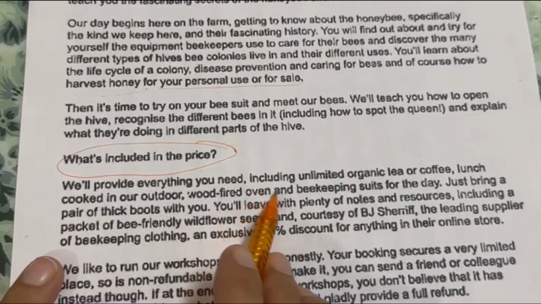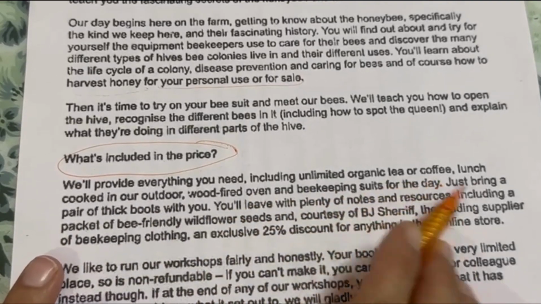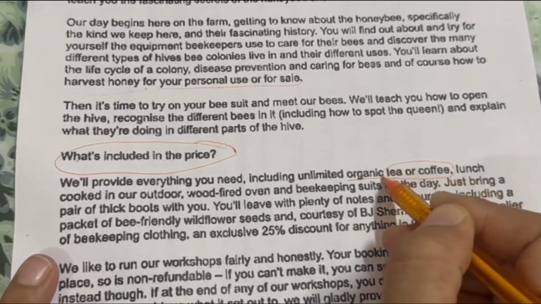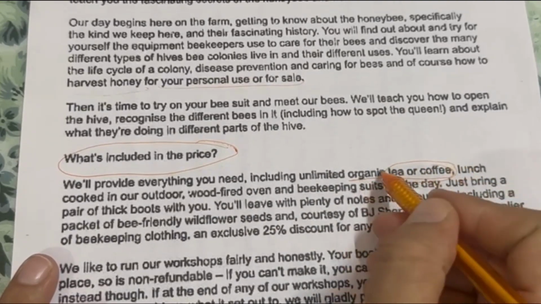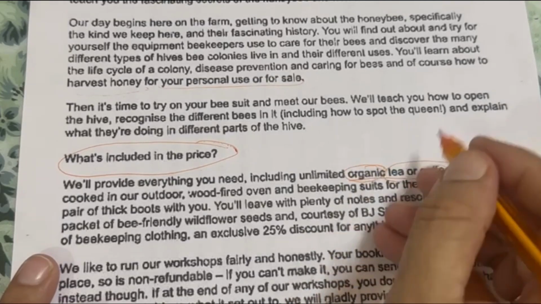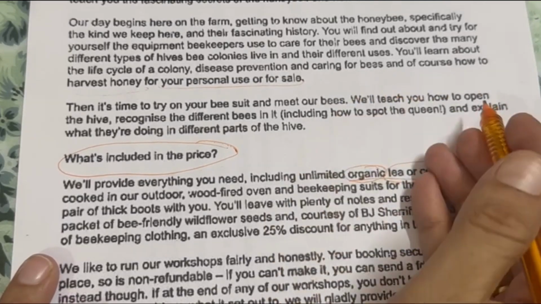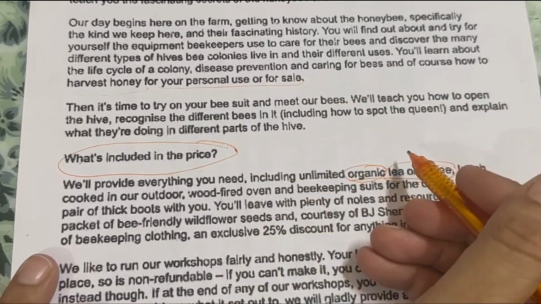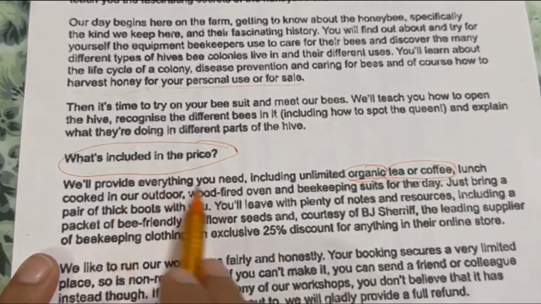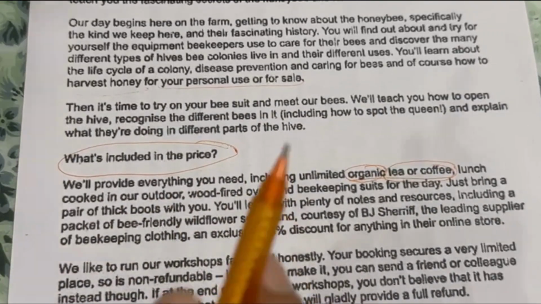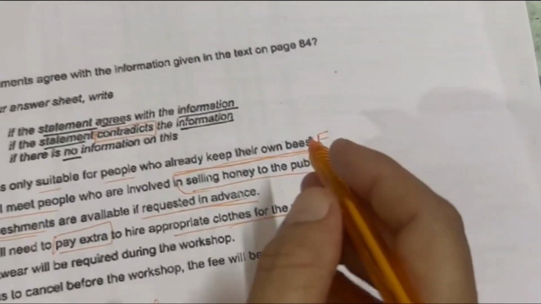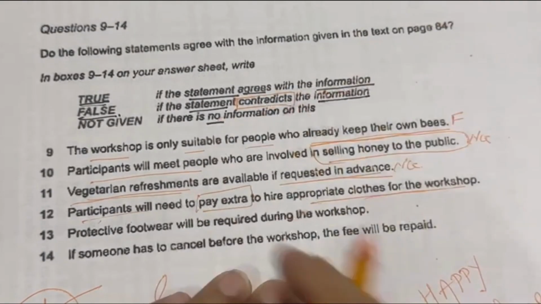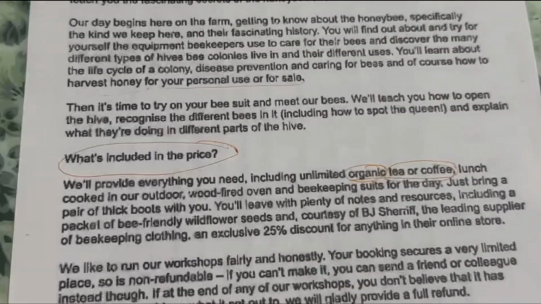We'll provide everything you need, including unlimited organic tea or coffee, lunch. Okay, organic tea or coffee. Tea or coffee goes with the word refreshments. And organic word is something which you plant at your home, which is chemical free in the farms, isn't it? But here it doesn't go with the word vegetarian, right? And there is no advance. They are going to provide everything. So of course, the thing which is not given definitely will be what? Not given. There's nothing about vegetarian, definitely it will go into the not given category.